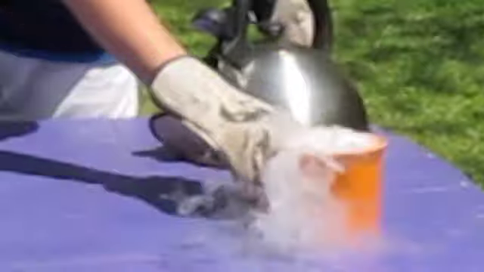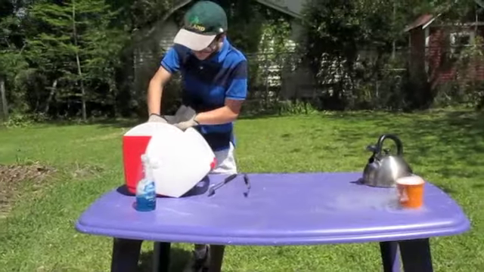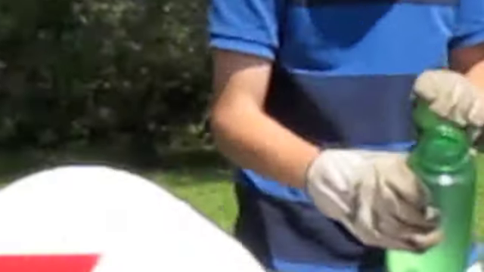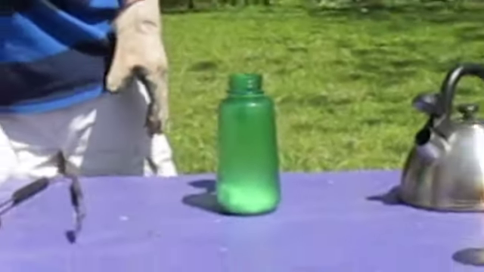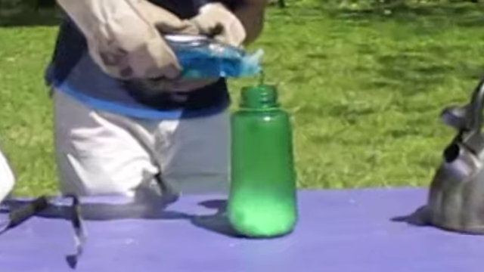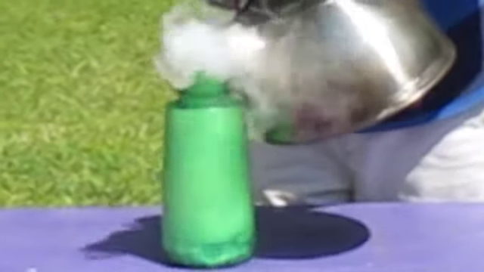And now for the actual experiment. Take this container, fill it up with dry ice, until I get a decent amount in it. Then I'm going to add a little bit of Dawn soap. And the hot water. And watch the bubbles.